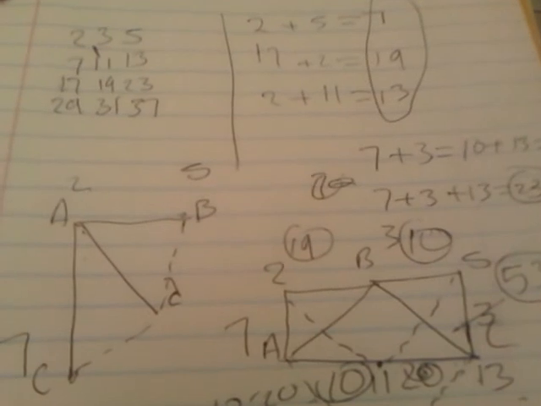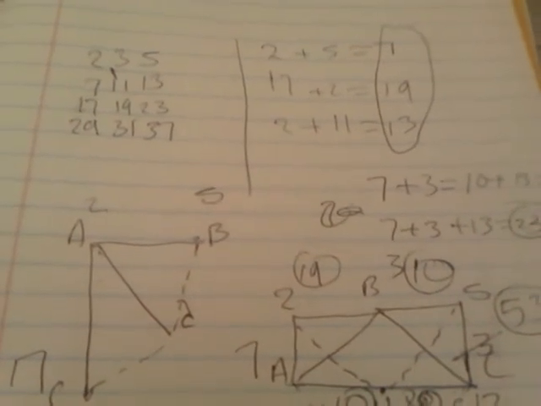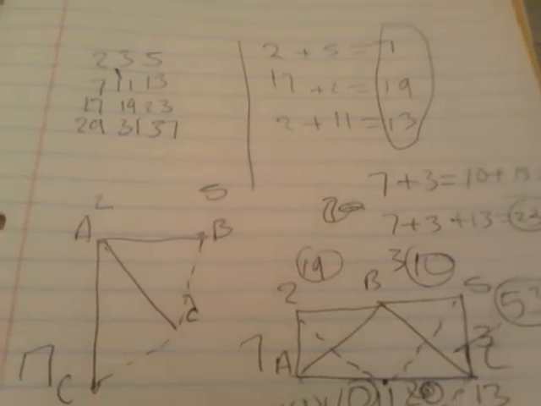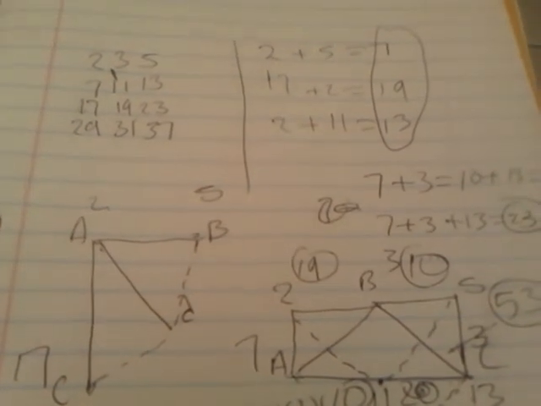Anyway, so I have 7, 7, so we have 20 plus 14 is 34, and then plus the 3 gives you 37, which is another prime number.